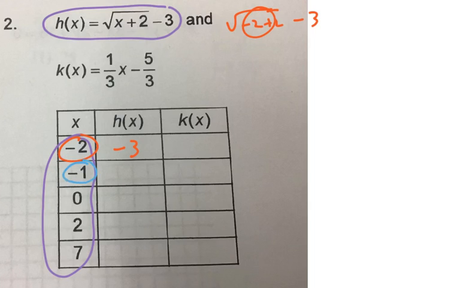Let's go ahead and do -1 next. Just plugging in my -1 there, right? So -1 plus 2 is 1. The square root of 1 minus 3 is -2. Let me put that in black in case it's not dark enough there.